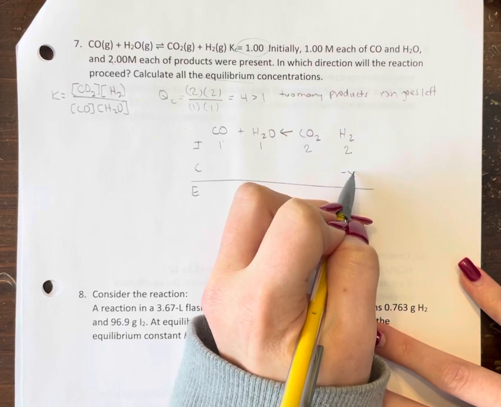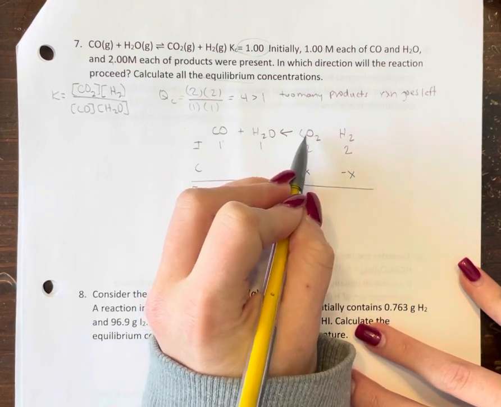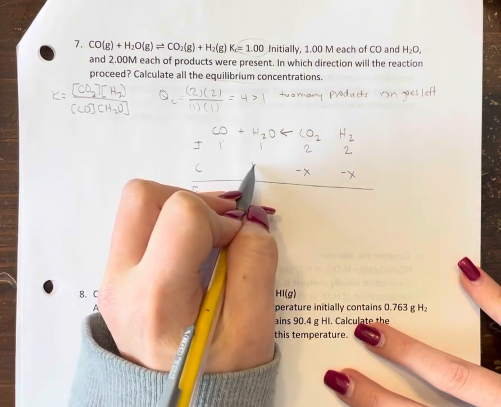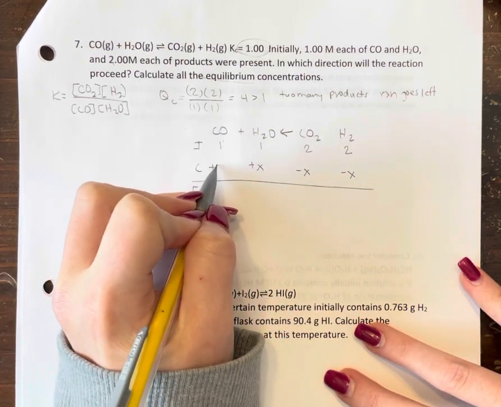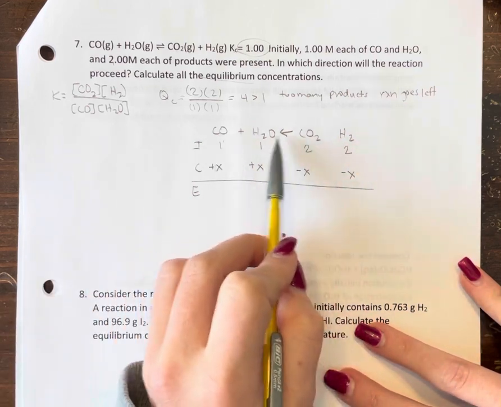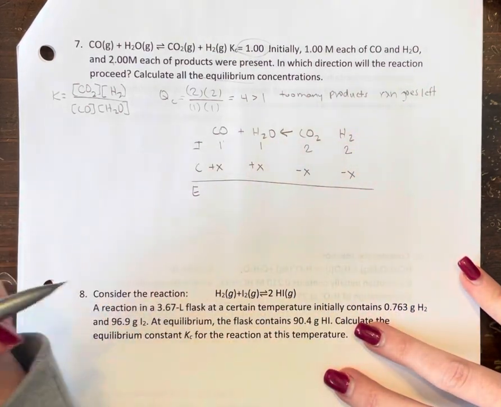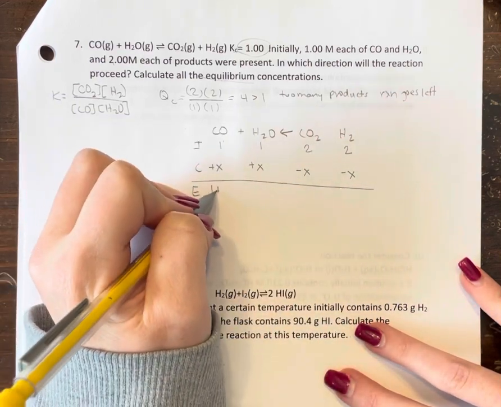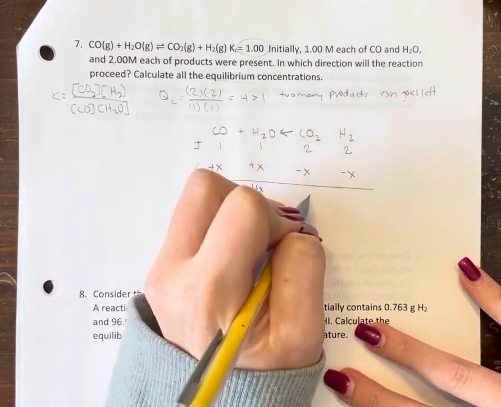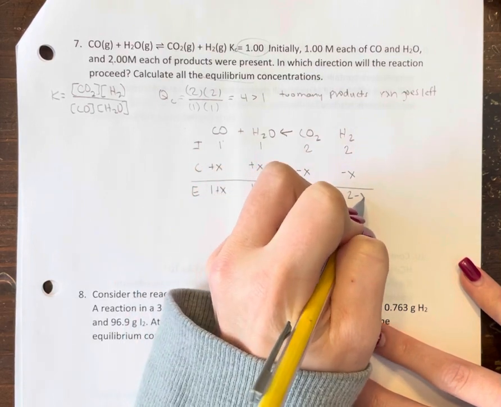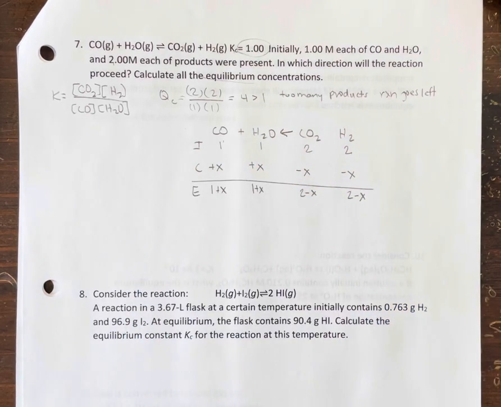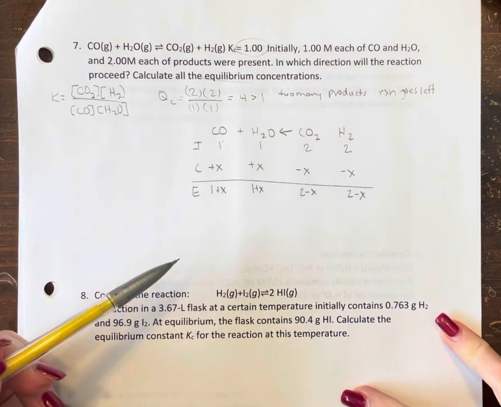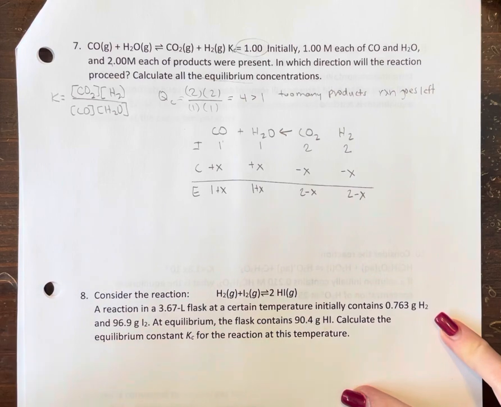So we're going to be losing these. Copy the coefficients if they're there. These are 1s. And we're going to be gaining these. This is what happens when the reaction goes to the left. So at equilibrium, we don't have any numbers here. So we have 1 plus x, 1 plus x, 2 minus x, 2 minus x. We're going to do some algebra. Next, plug our equilibrium values into K in order to solve for x.